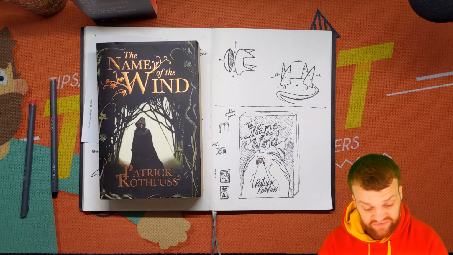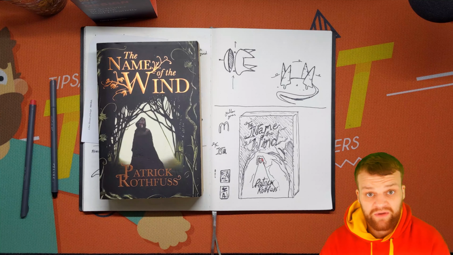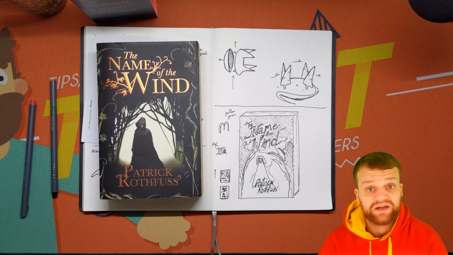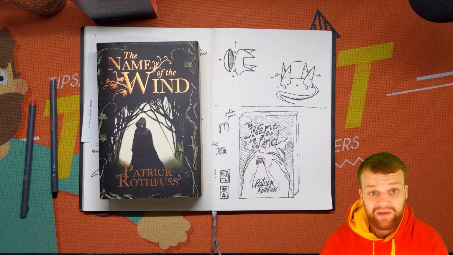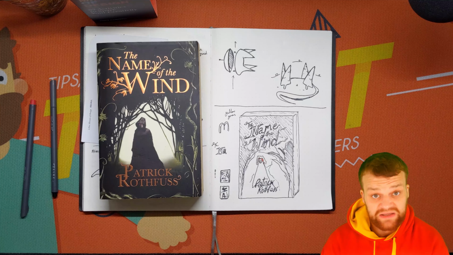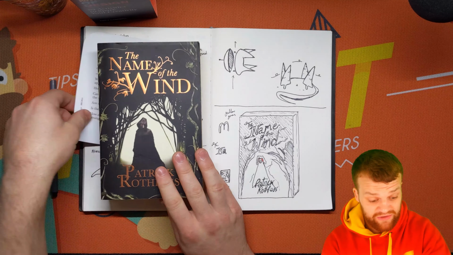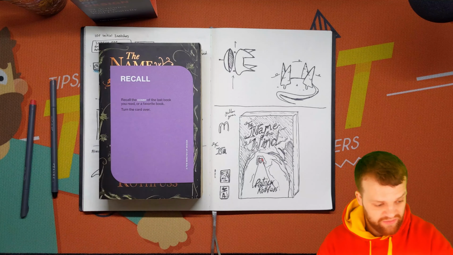I've read this book a good few times now, and I've looked at the cover quite a bit, so I knew the general concept. It's just interesting to see how much of the detail is lost when you're not actively thinking about it, which just goes to show how much you need to pay attention in your own designs when you are putting these things together. So this was a fun one. I really enjoyed that. Episode 12 of A Few Minutes of Design is now complete.